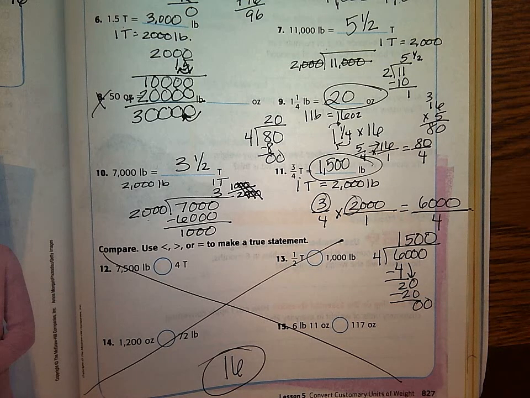That is converting weight. Great job, my friends. Keep up the good work.